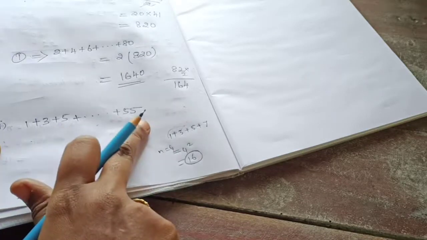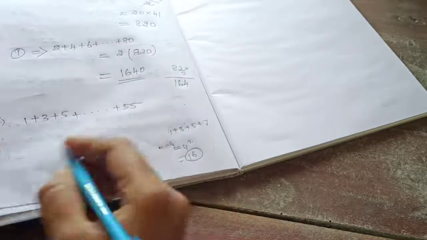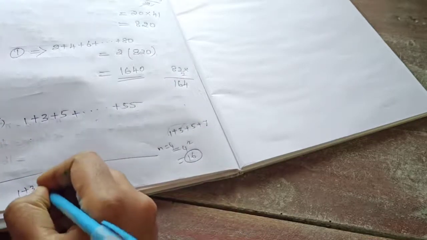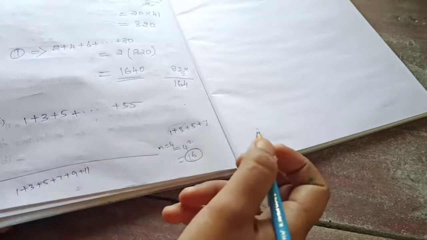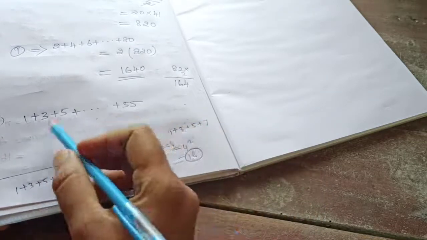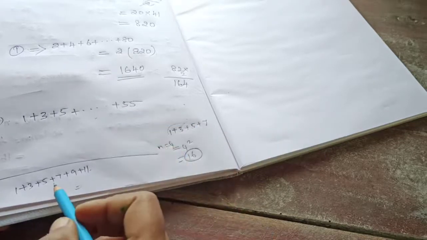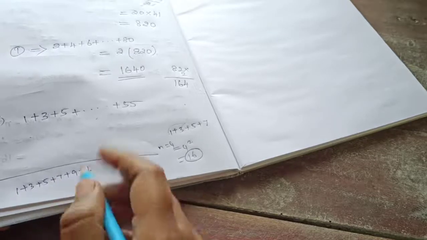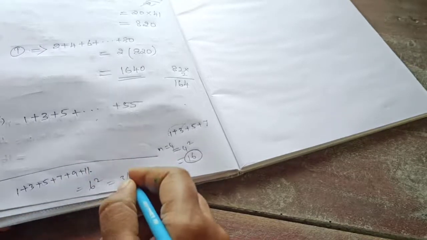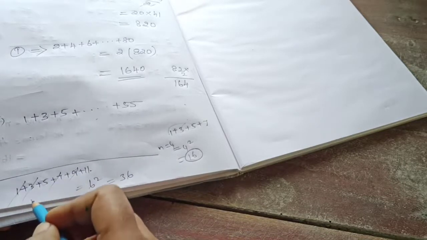Don't look simply at the last term. Up to n terms means the number of terms you need to calculate. For example, 1 plus 3 plus 5 plus 7 plus 9 plus 11, which is equal to. That way only this is given. So the answer n is not 11, but you need to count 1, 2, 3, 4, 5, 6. Here 6 terms. So 6 square, which is equal to 36. Just add it. 9 plus 1, 10. Here 10.